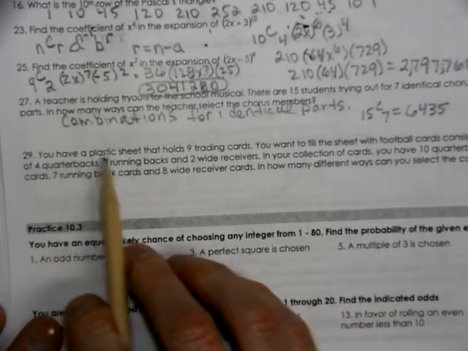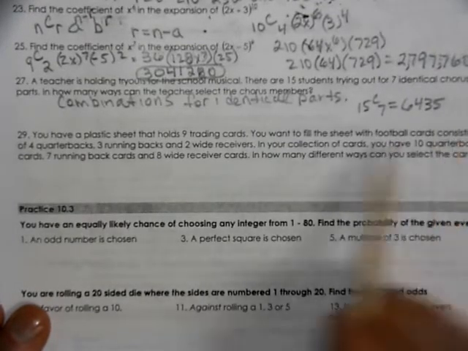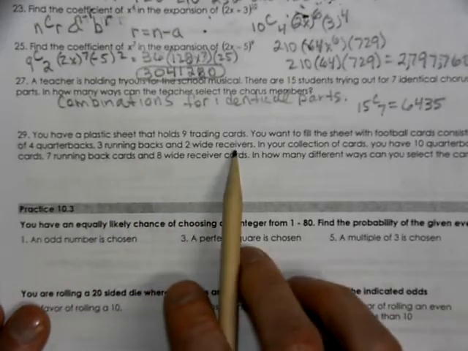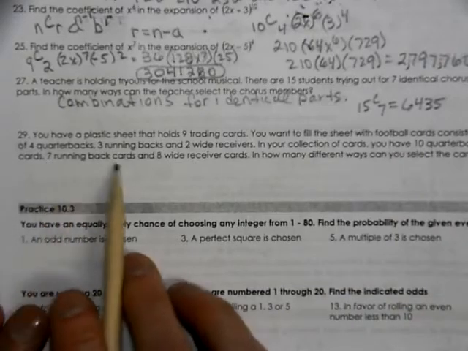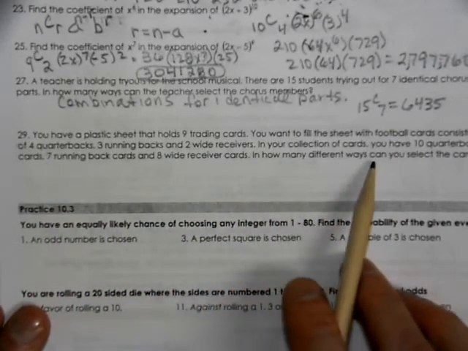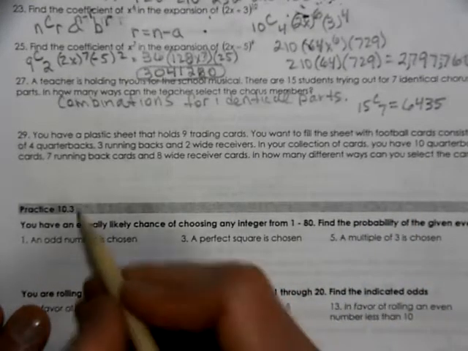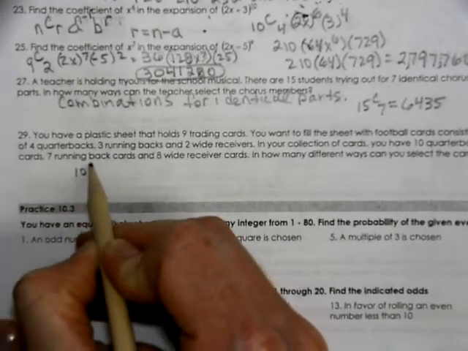You have a plastic sheet that holds 9 trading cards. You want to fill the plastic sheet with football cards consisting of 4 quarterbacks, 3 running backs, 2 wide receivers. In your collection of cards, you have 10 quarterbacks, 7 running backs, and 8 receivers. In how many different ways can you select the cards? So, we have 10 quarterbacks.